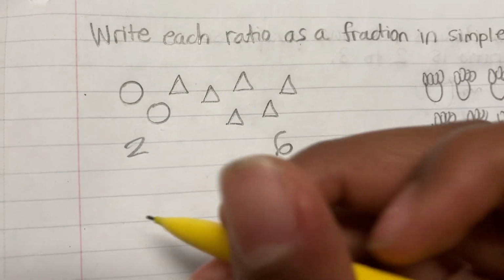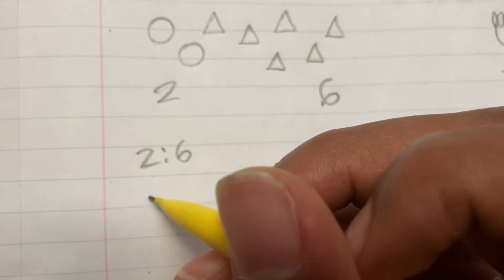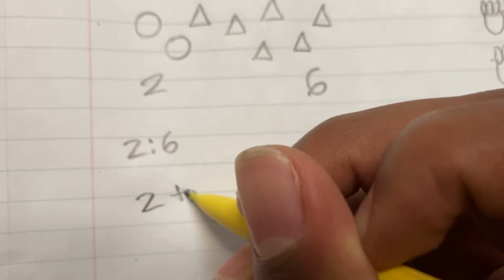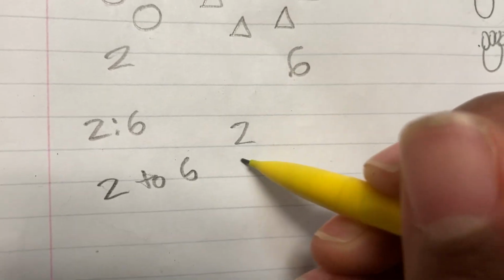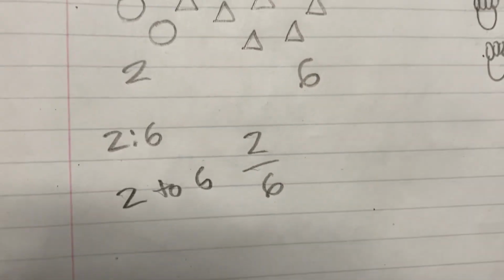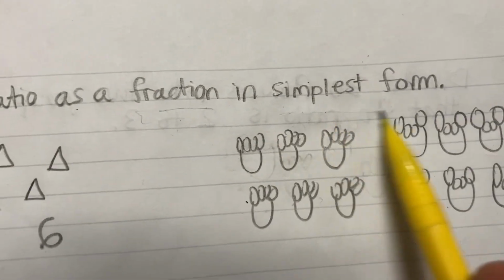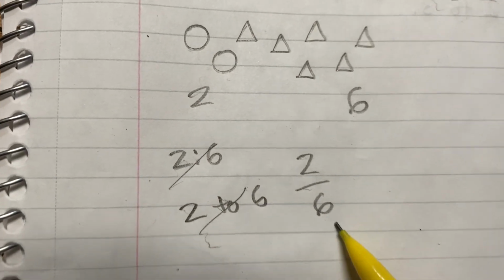Now, you could have written it like this, 2 colon 6. Or you could do it like this, 2 to 6. Or you could do it like this, 2 over 6. But the question is telling you to write it as a fraction in simplest form. So we shouldn't write it like this or this. We need to write it as a fraction.